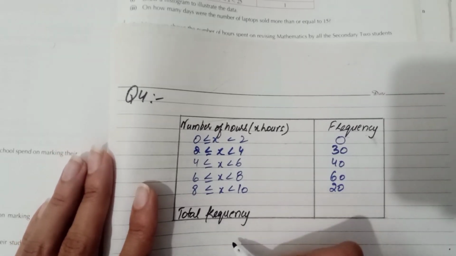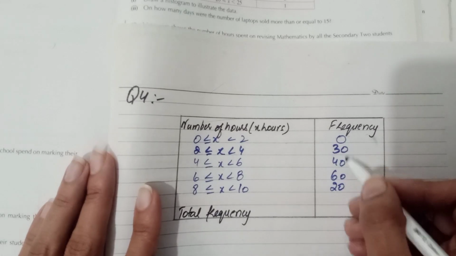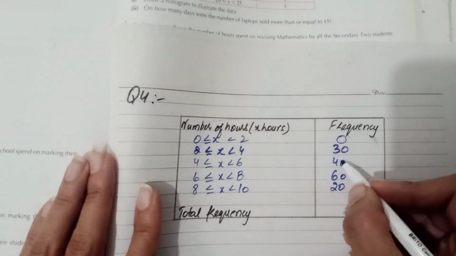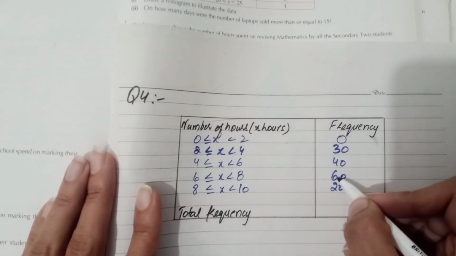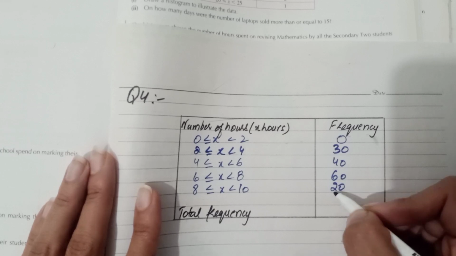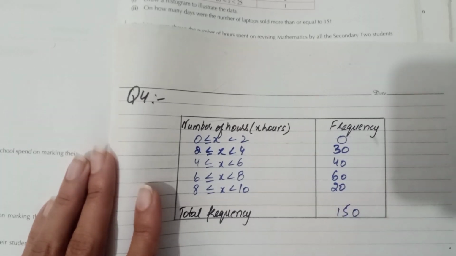Now we have to find the total frequency. The total frequency when we add up 0, 7, 6, 7 and 6, 13, 14, 15. Yes, it is 15.